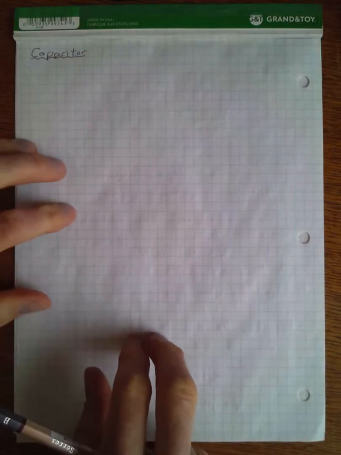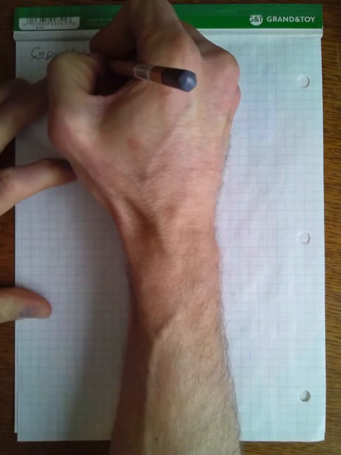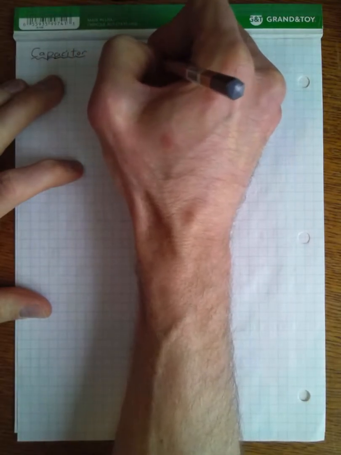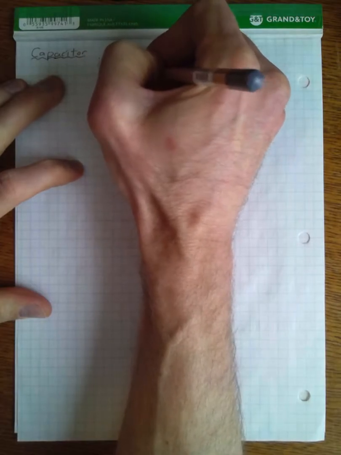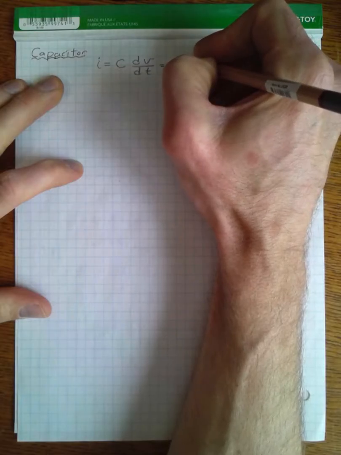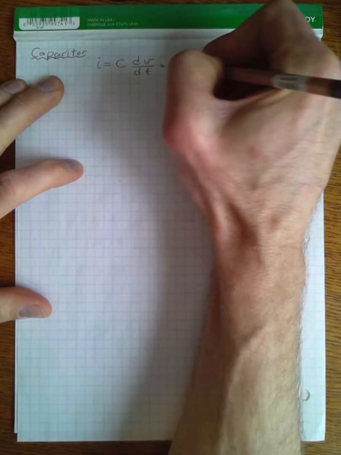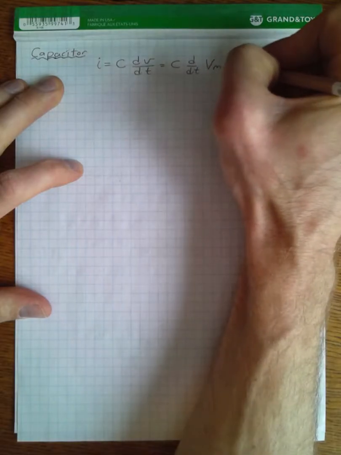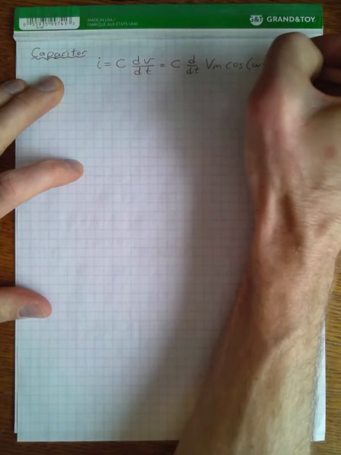Okay, and finally for the capacitor, we know that the current through a capacitor is equal to the derivative of the voltage. So this is just equal to capacitance times d/dt of Vm cos(omega t plus phi).